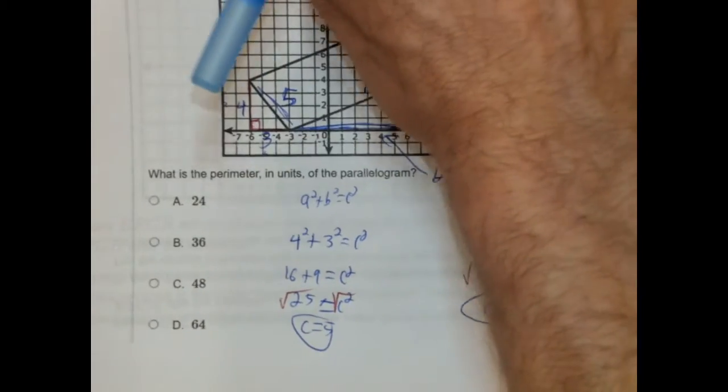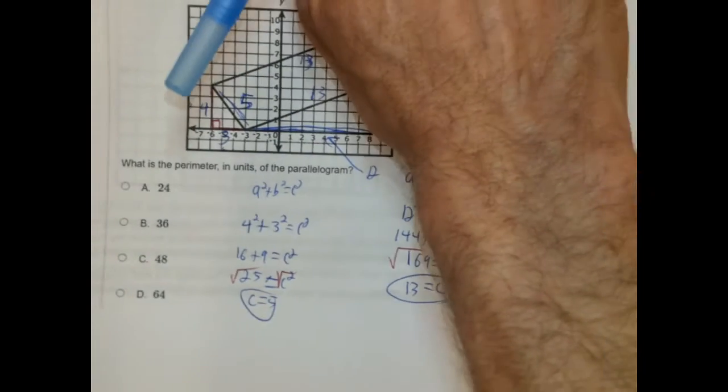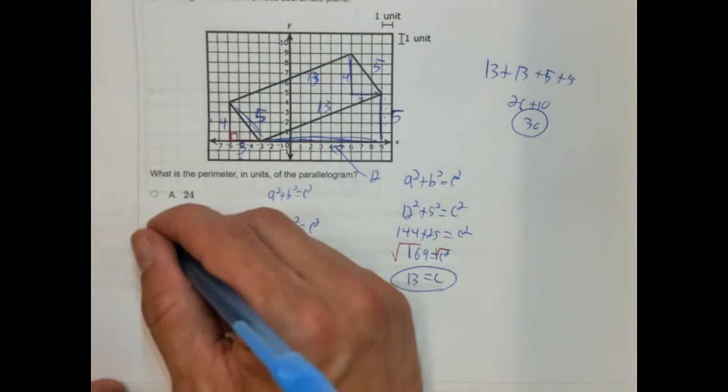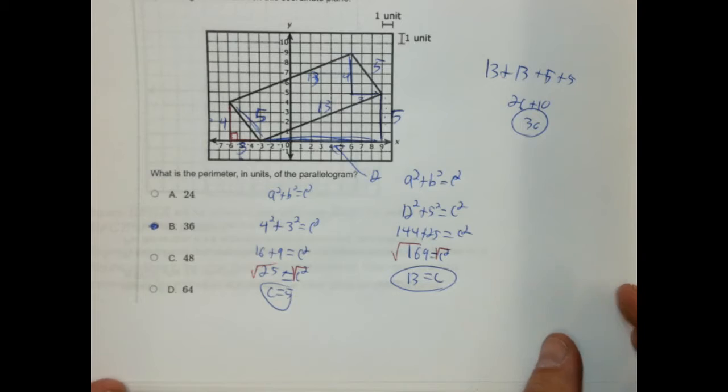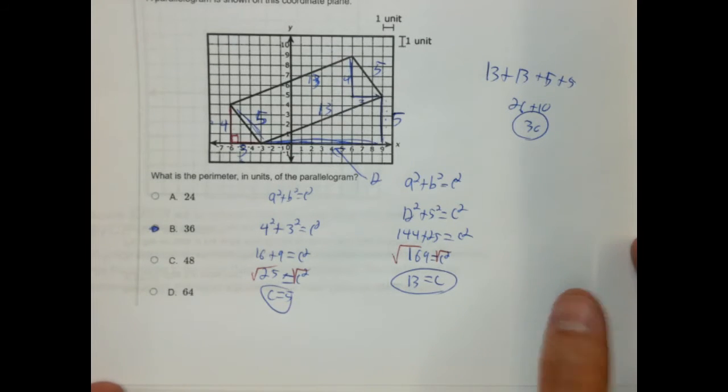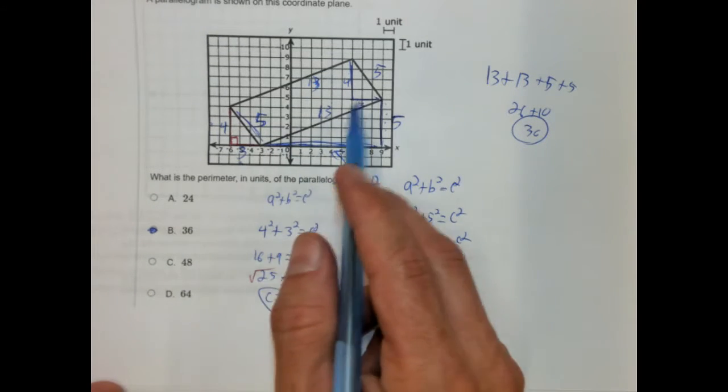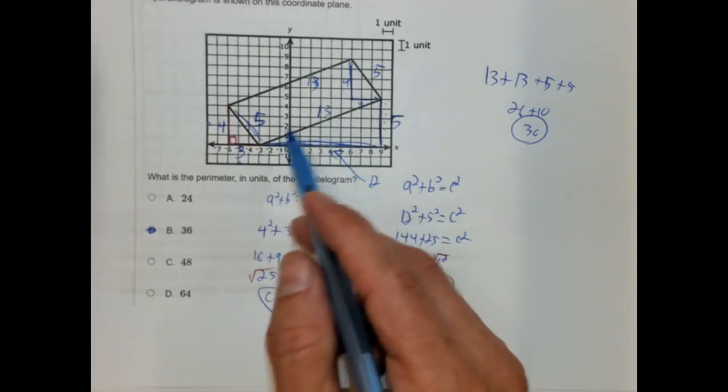Let's zoom in a little more. There we go. Okay. So this one's really all about Pythagorean Theorem. That's really it, because it's the only reliable way to find the length of those sides.